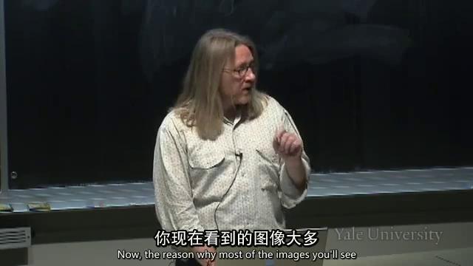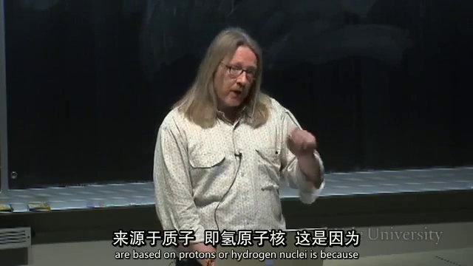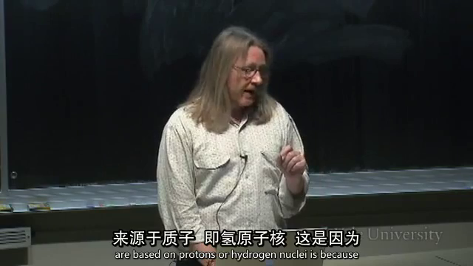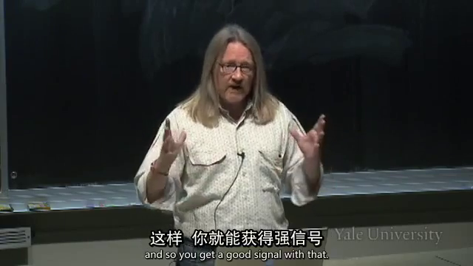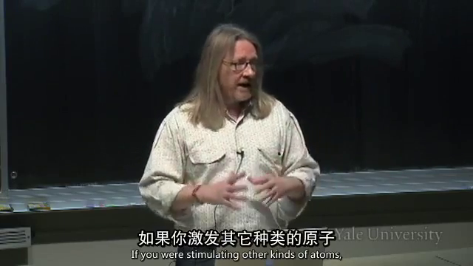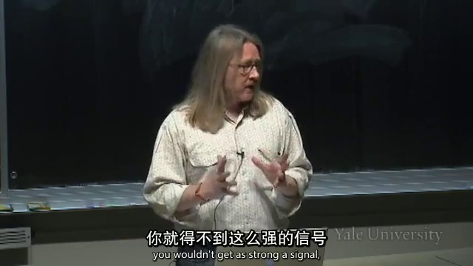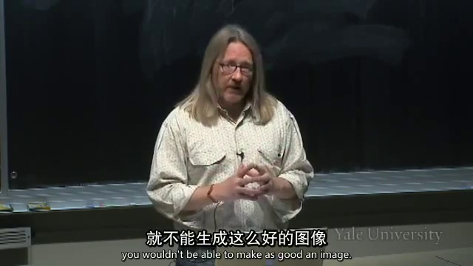Now, the reason why most of the images you'll see are based on protons or hydrogen nuclei is because hydrogen is so much more abundant than everything else in your body. And so you get a good signal with that. If you were stimulating other kinds of atoms, you wouldn't get as strong a signal. You wouldn't be able to make as good an image.